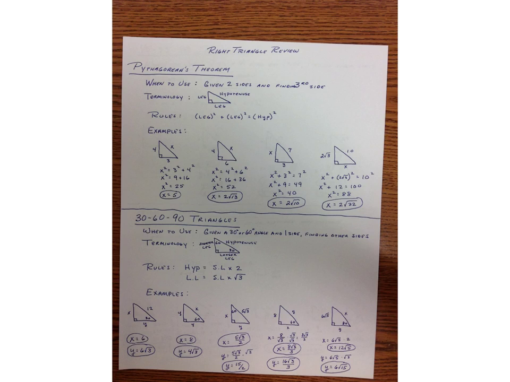Now, it becomes a little more difficult when you are given a radical as a hypotenuse. What we have is 5 radical 3. Take half of that. Half of 5 is a fraction, so just write it as a fraction, 5 radical 3 over 2. And then we can just take that times radical 3.